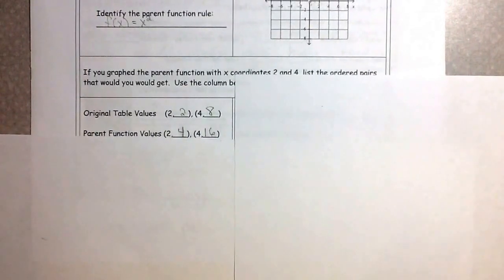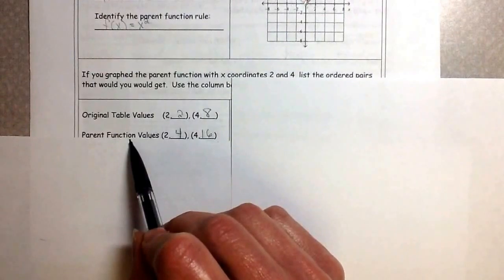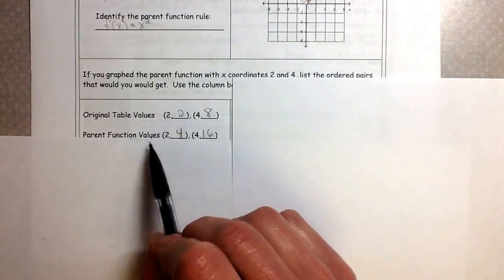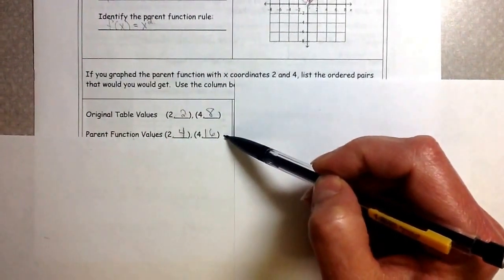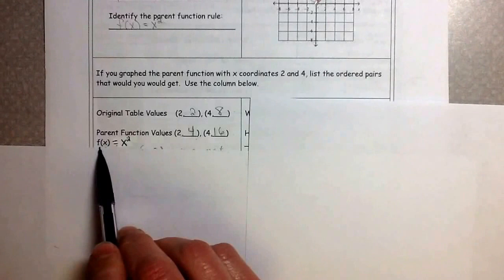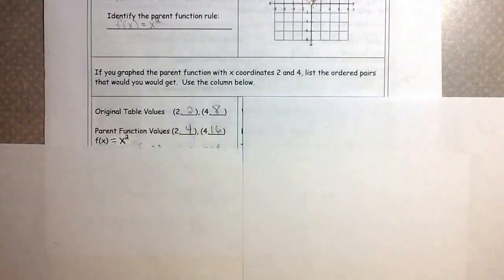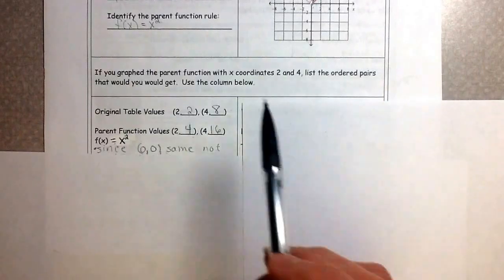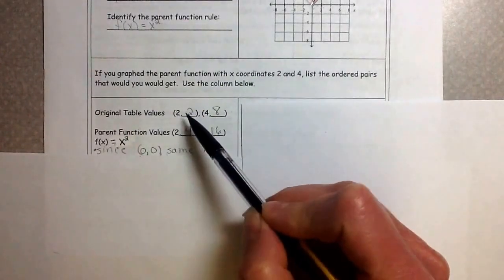So I want to pick the parent function, and I want to see what's happening to the values. How did they change from their original parent function values to here? So what I would do is, I know that the parent function that I'm using is f of x equals x squared. So now I know I need to look, how does this point differ from this point?